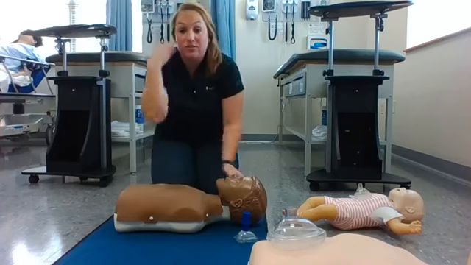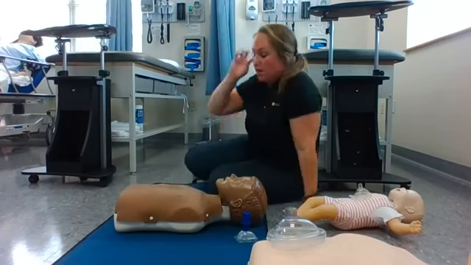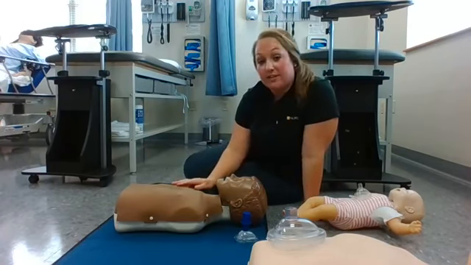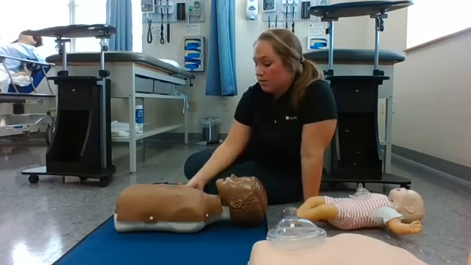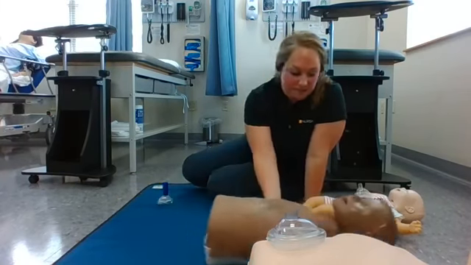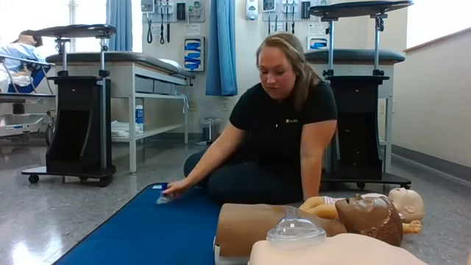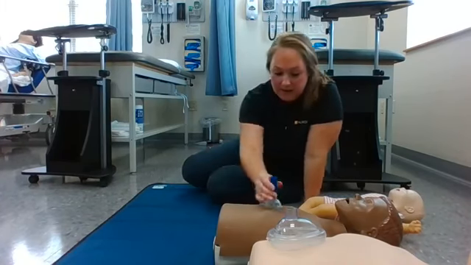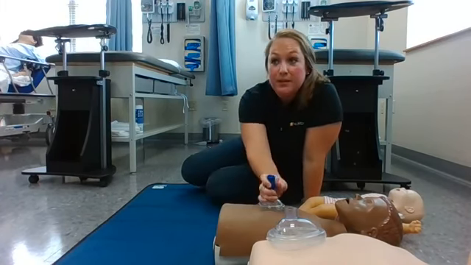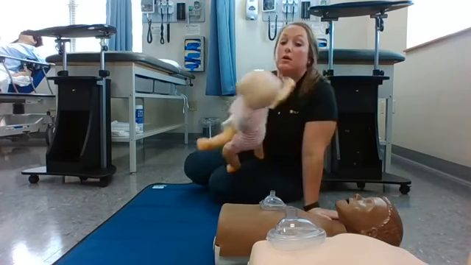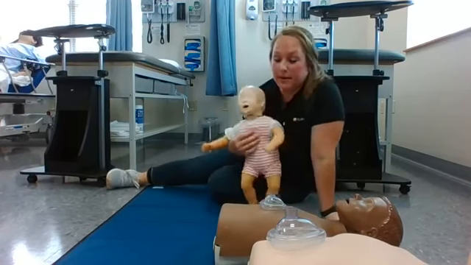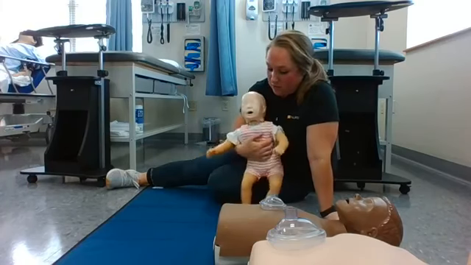And then that's when I could switch with my partner who is helping, so that we don't get tired too quickly. We don't wear ourselves out. So then the next piece here is for an infant. And an infant is described as anyone under the age of 1. So a small baby. I have my baby here. Under the age of 1.